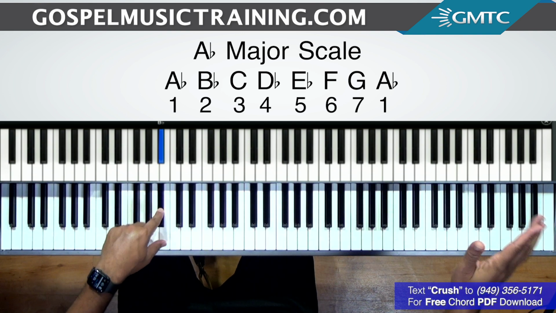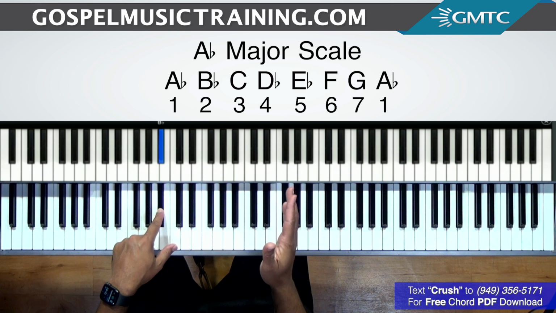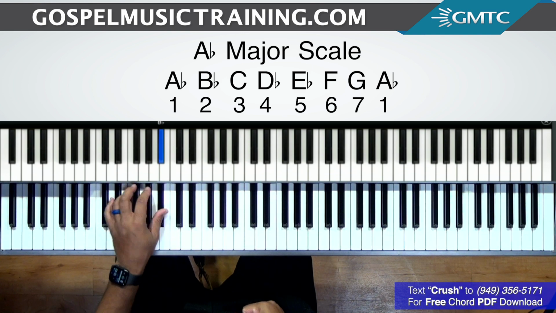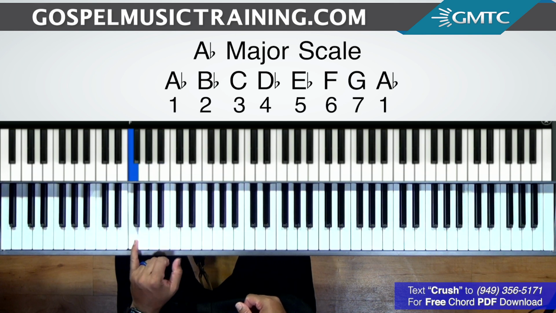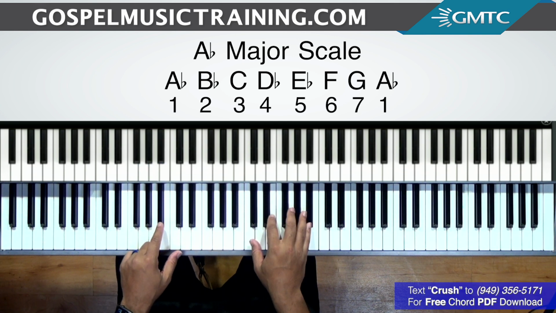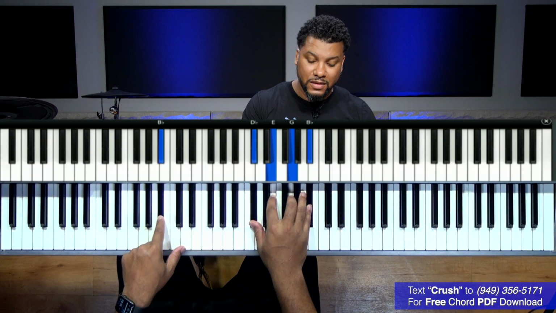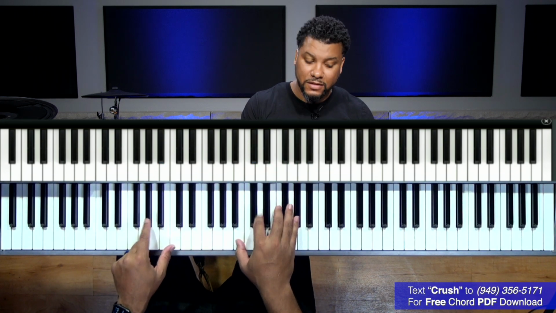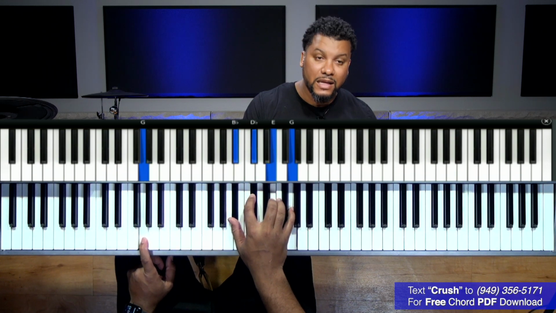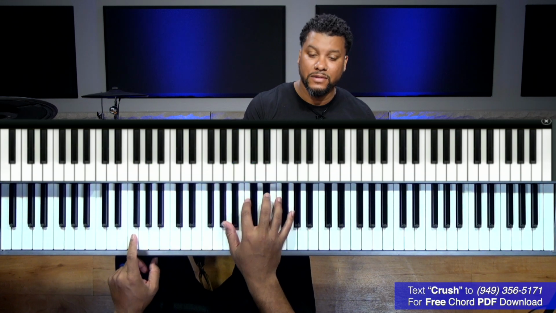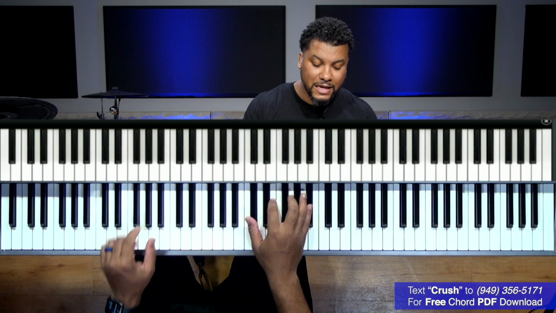So basically, this is our starting point that we're gonna start to go backwards from. Okay, so we're working our way back to F. So we would use a B flat diminished 7 to an A flat diminished 7 to a G diminished 7 and then to the F minor 9. Okay, so that's how it looks.